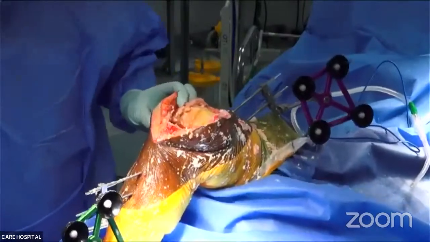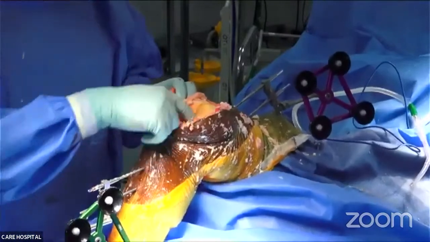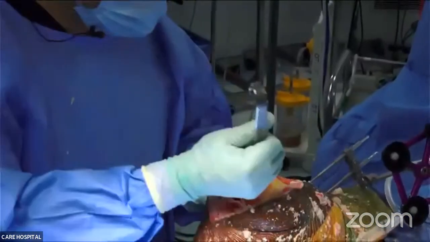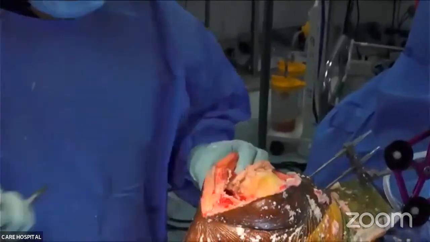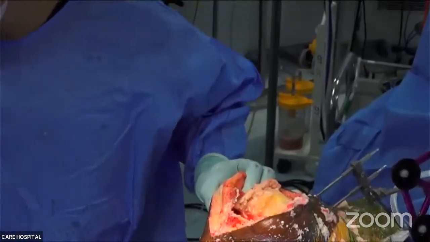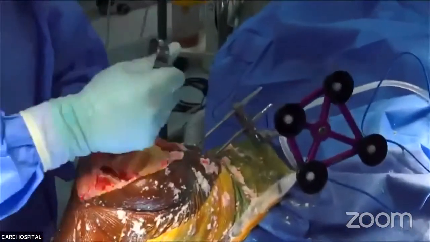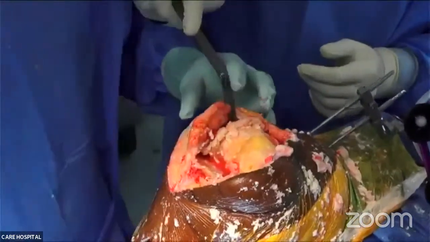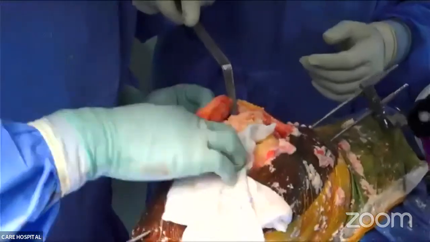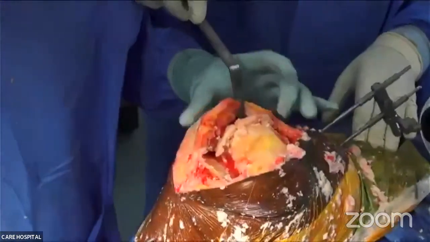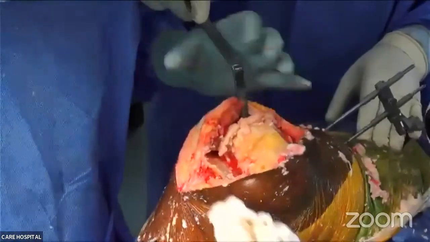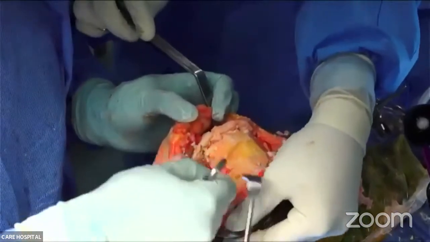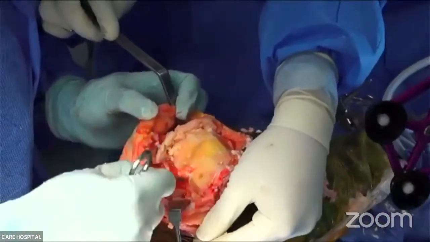Now, as we were mentioning, you can see there is this bone on the lateral aspect, and on the tibia you can see that there is this bone on the posterior aspect.